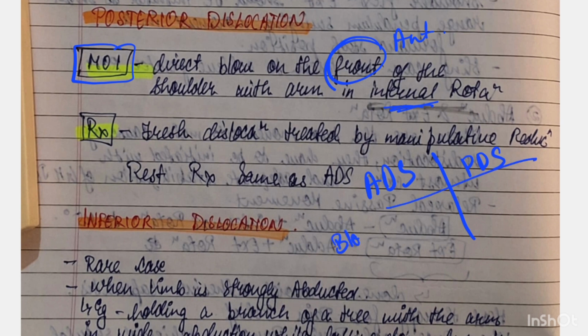Over here the blow is on the posterior aspect, over here the blow is on the anterior aspect. Then the push is with external rotation, over here it is internal rotation. Treatment: a fresh dislocation is treated by manipulative reduction. Rest of the physiotherapy is the same as for anterior dislocation of shoulder.